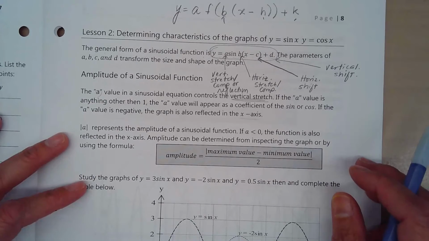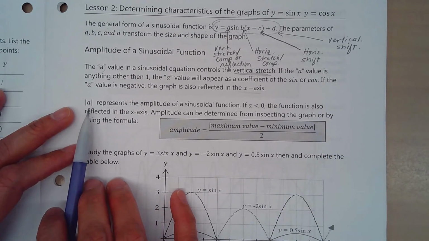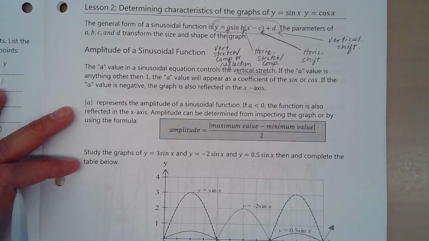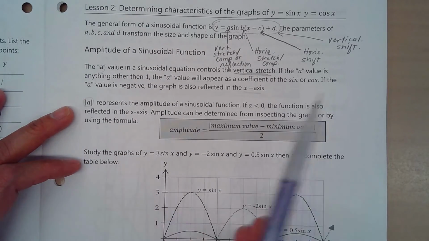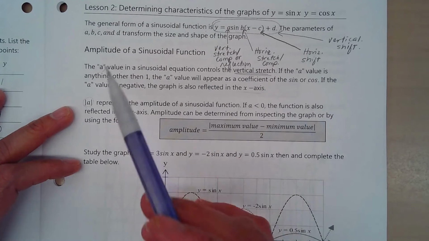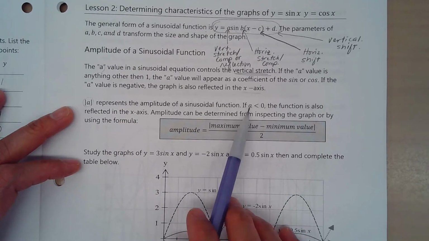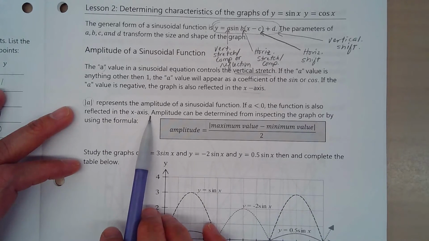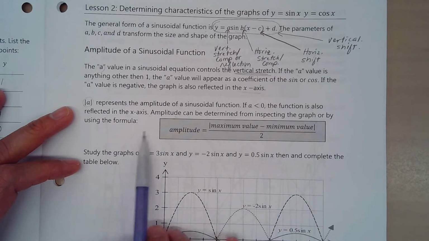Now, another question someone asked: the absolute value of A. We're only going to take the positive value of that. Amplitude is positive. It represents the amplitude of a sinusoidal function. If A is less than 0, the function is also reflected in the x-axis.